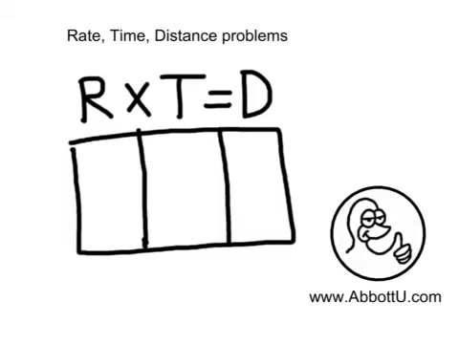So those are the 3 columns, and then you have these 2 rows here, and the rows are for the moving object or objects. So let's say that the word problem features 2 moving objects. Well, the top row would represent the behavior of the first moving object, and the second row would represent the behavior of the second moving object.